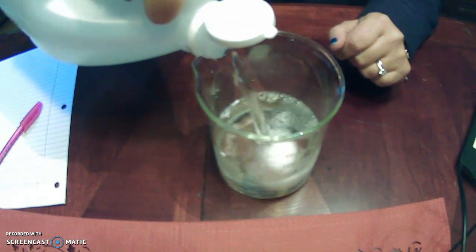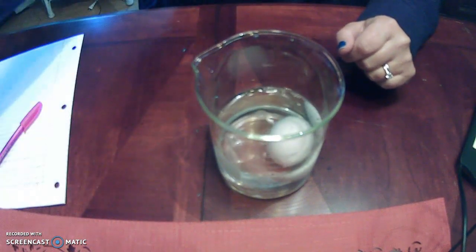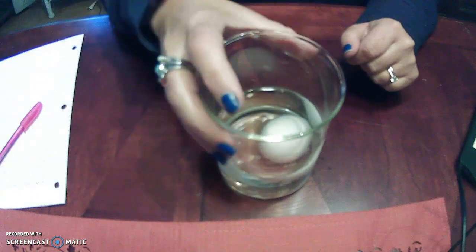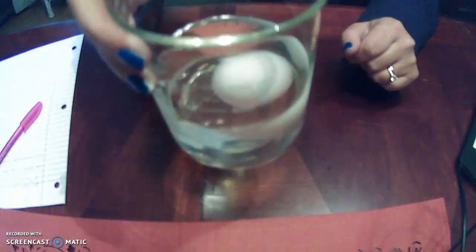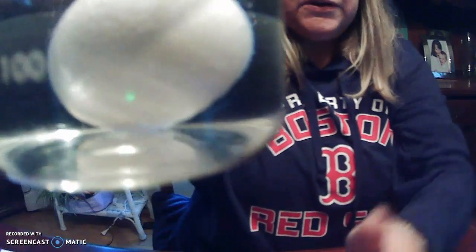I'm just going to pour it so that it covers it. Okay. So you see here. All right. Not sure you can see that, but there's some things happening with the egg sitting in vinegar.